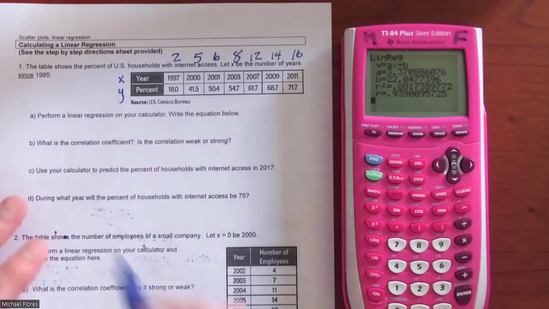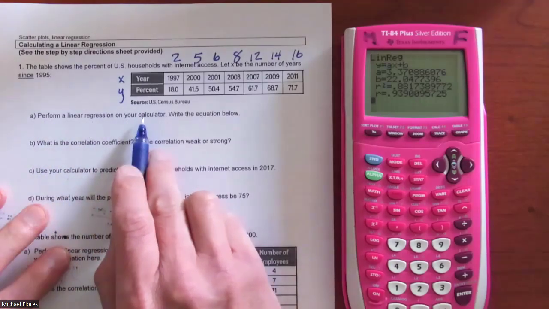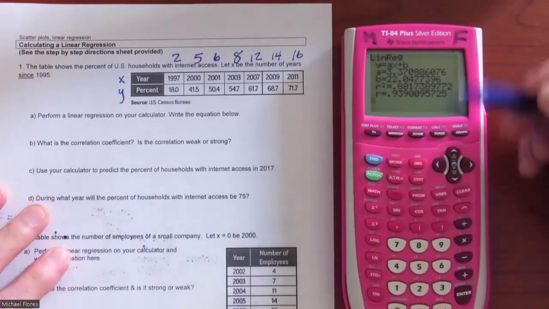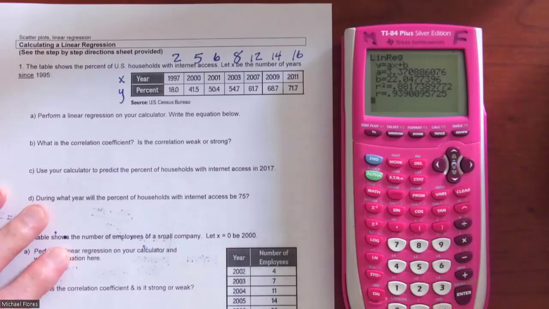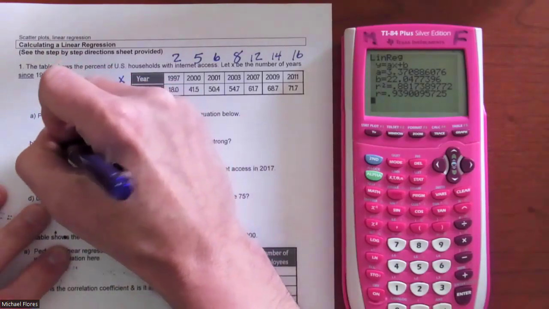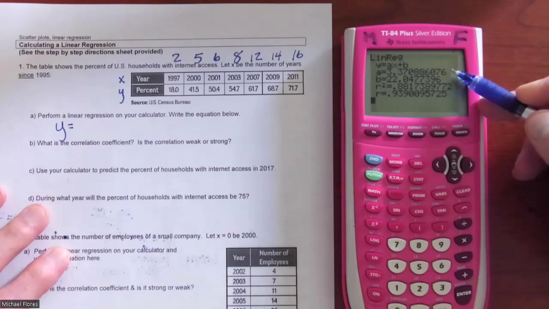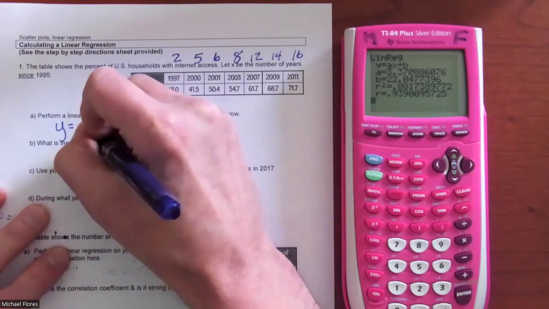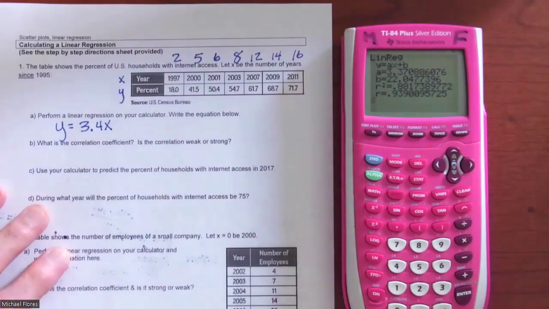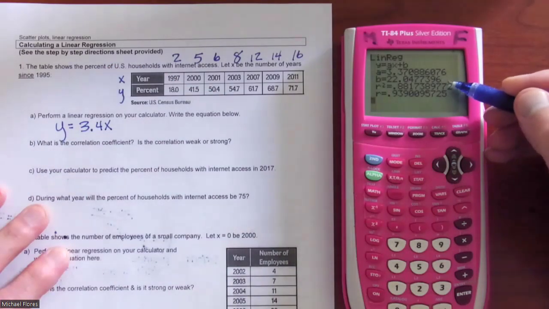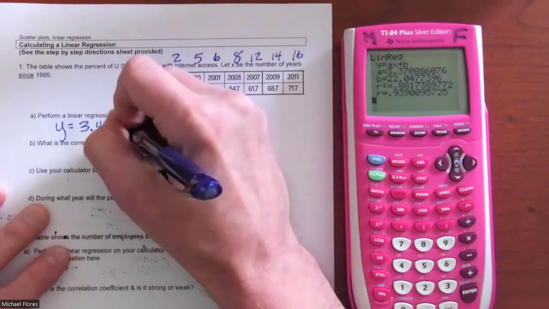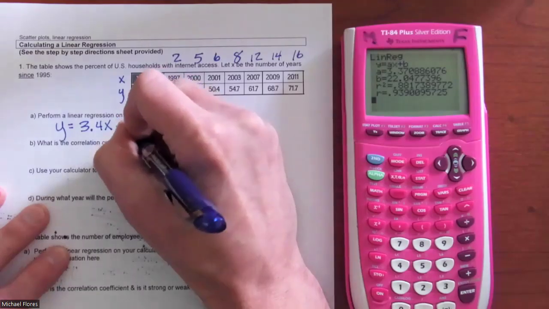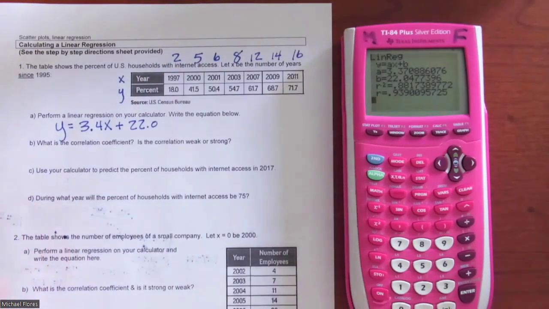Now we can begin answering. Perform a linear regression on your calculator. Write the equation below. We just did that. This is the linear regression. And it didn't tell us where to round here, so how about we just round to the nearest tenth? So start with y equals, remember, the A value is our slope: 3.4x. Our B value is the y-intercept. It's positive, so plus 22.0 if you wanted to round to the nearest tenth. Well, we could leave it as 22. That is our linear regression equation.